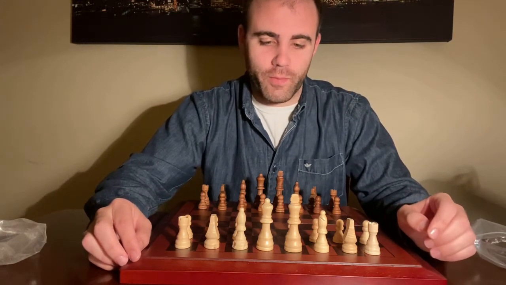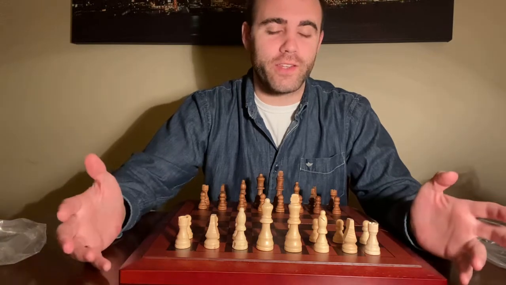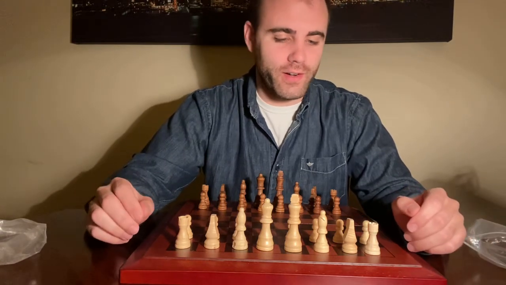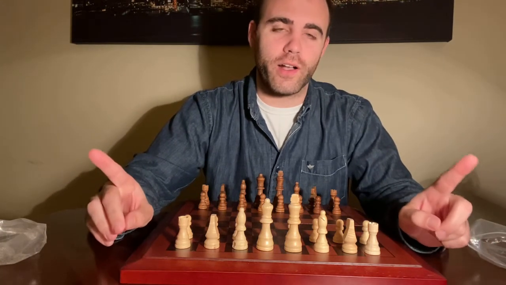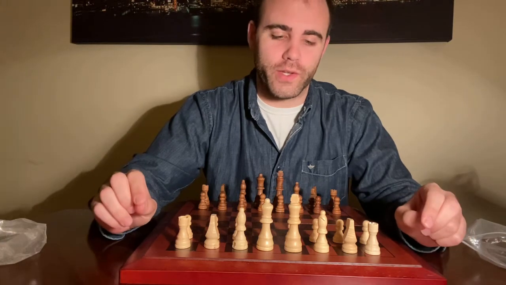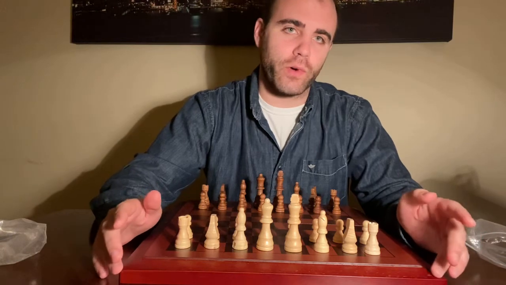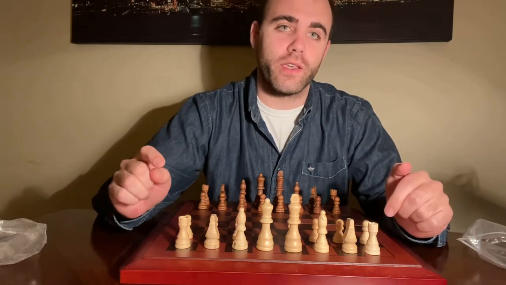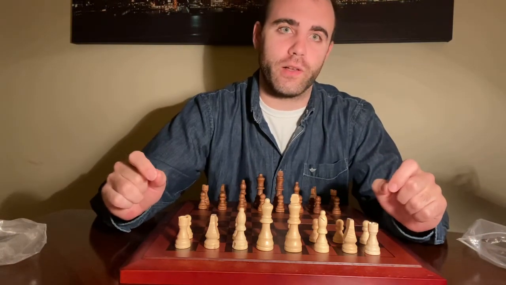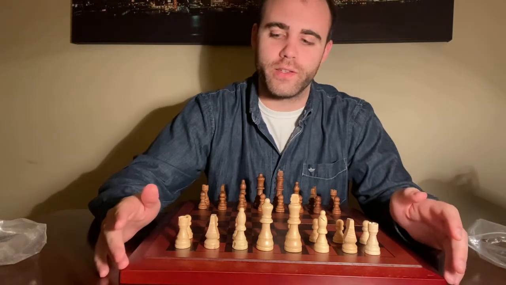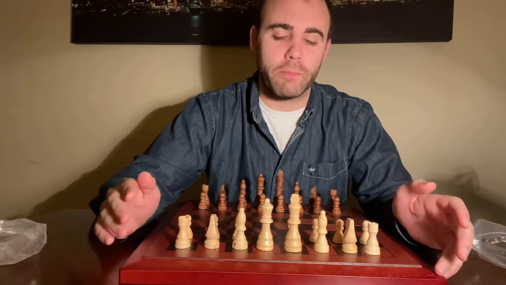So with that, we have the entire board set up here, and one other rule I'll point out is castling. So if you've heard of this before, it refers to the king and the castle doing a little move together that you can only do one time in the game.